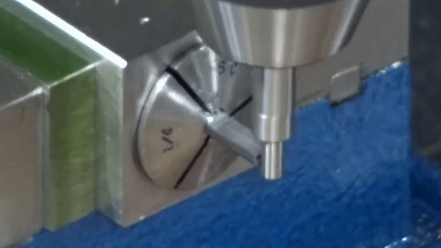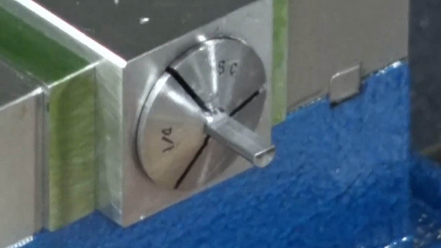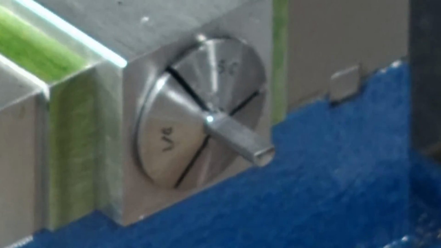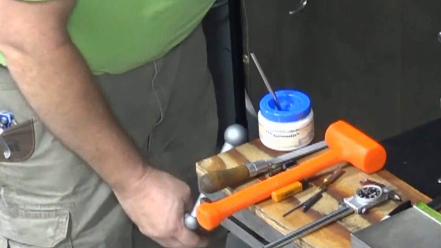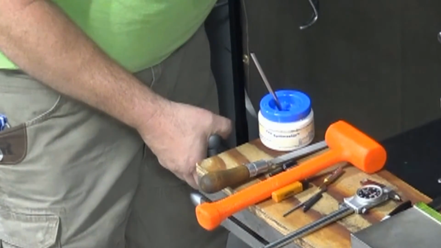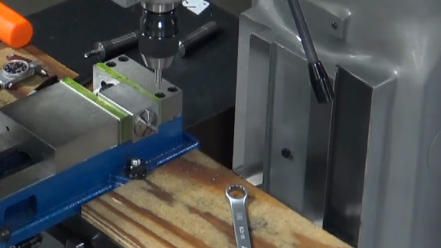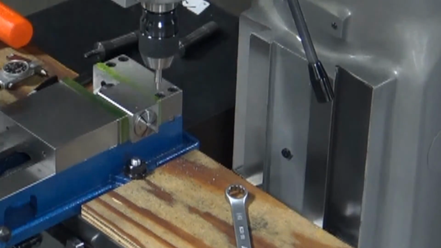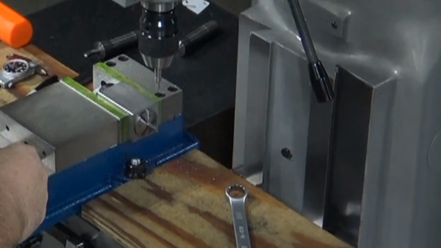Okay, I've found the edge. I'm going to set my dial to 0 and move 100 thousandths. What I actually did is set my dial to 100 so that when I moved in I was at 0. It's a slight difference, but it does help me in saving some time.